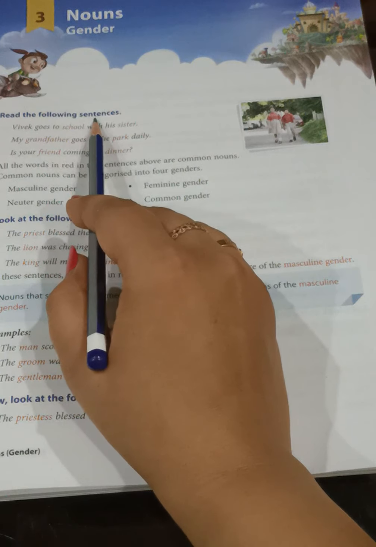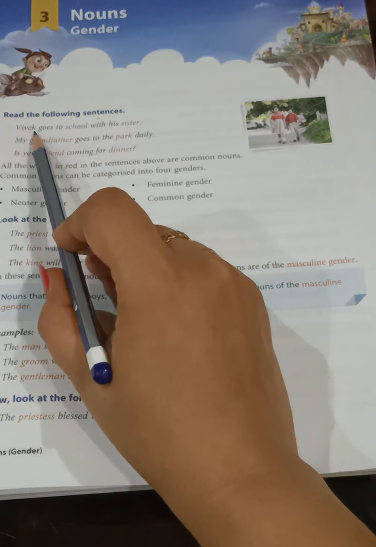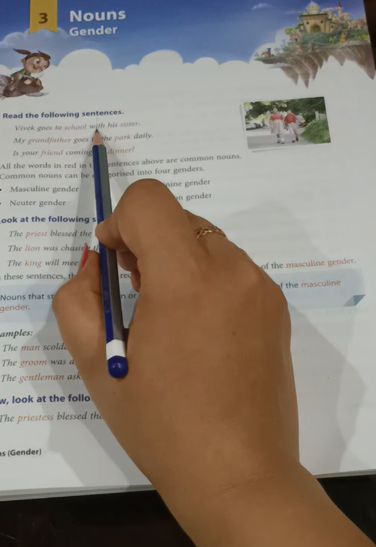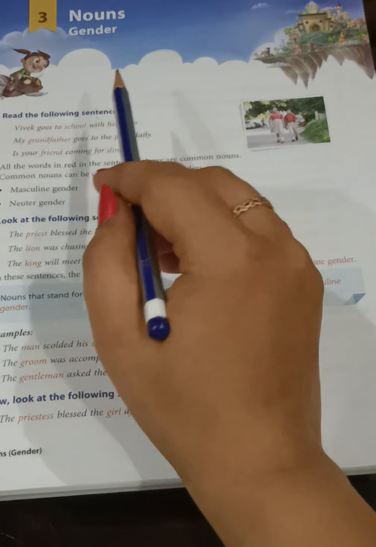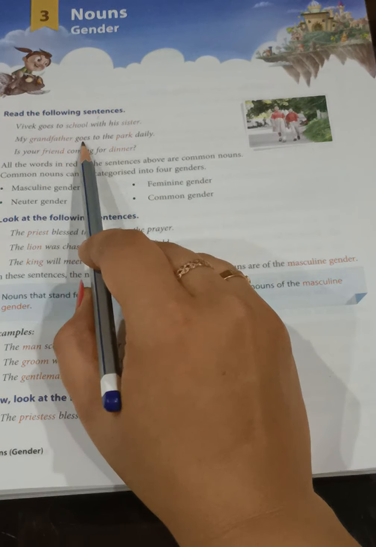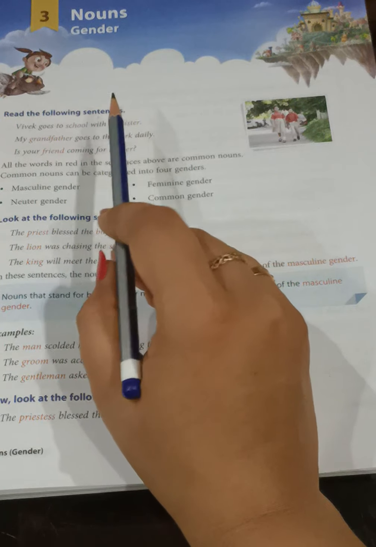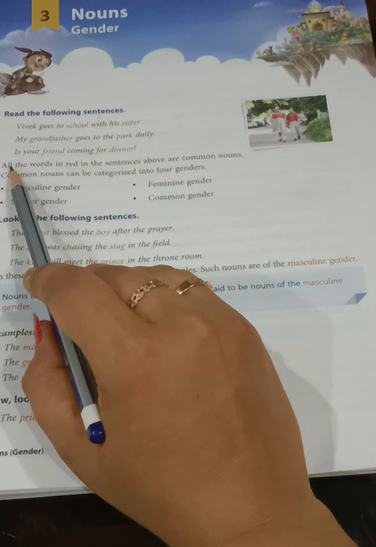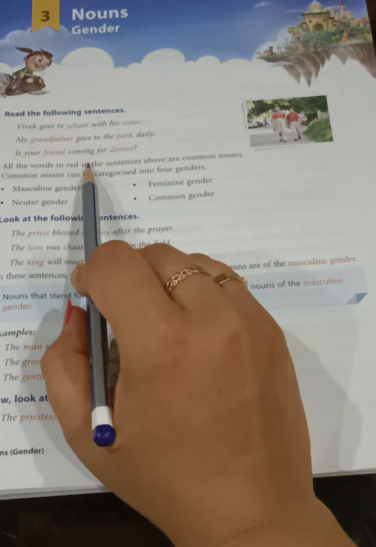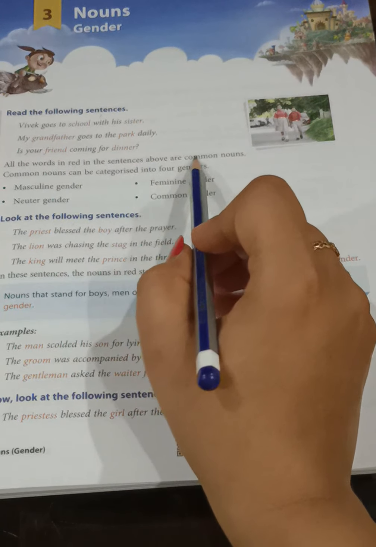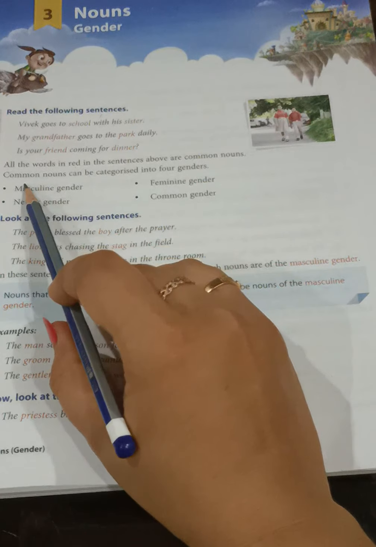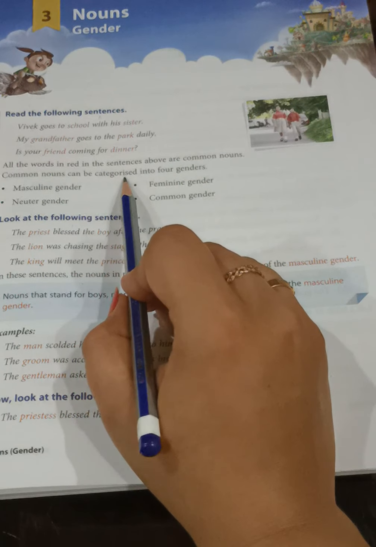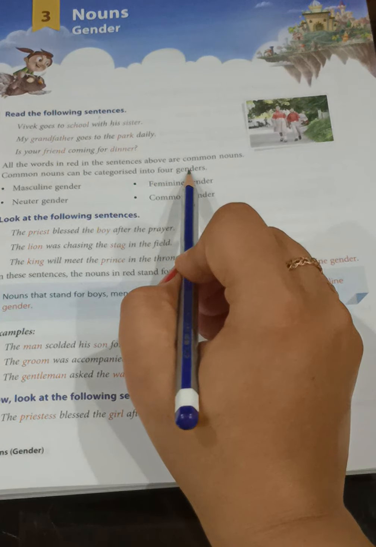Read the following sentences. Vivek goes to school with his sister. My grandfather goes to the park daily. Is your friend coming for dinner? All the words in red in the sentences above are common nouns. Common nouns can be categorized into 4 genders.